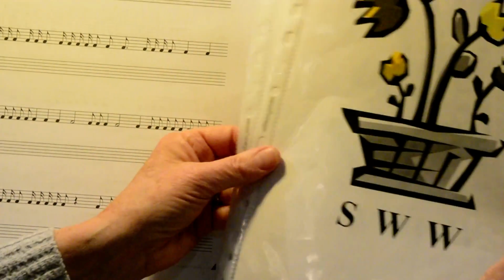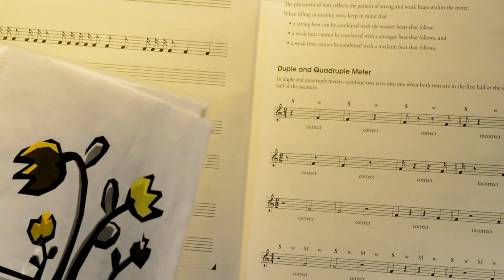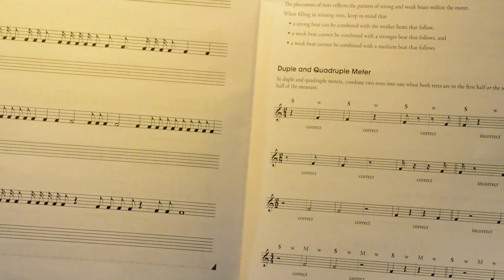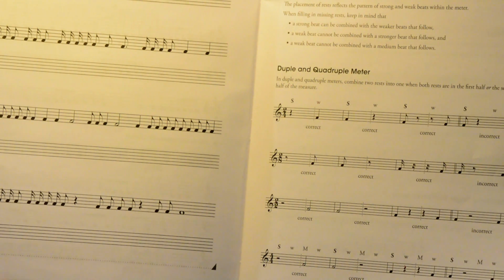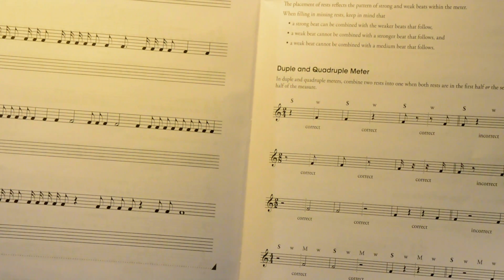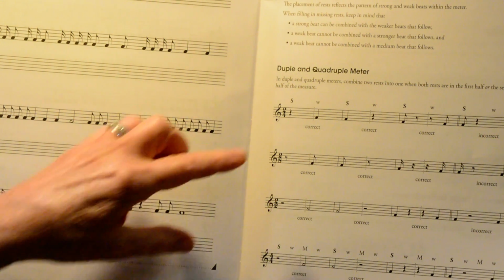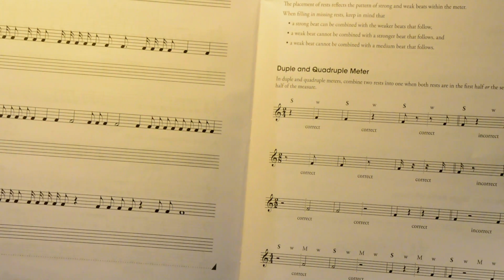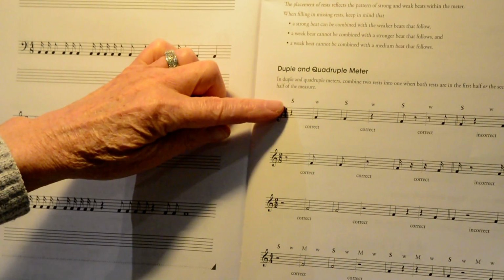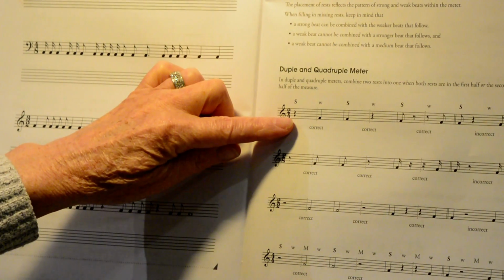Now in order to be very successful in writing rests, you also have to know exactly where they need to go on the staff. And in your book there's some really good examples of where they have to be. A quarter note rest cannot touch the top of a staff and it cannot touch the bottom of a staff.